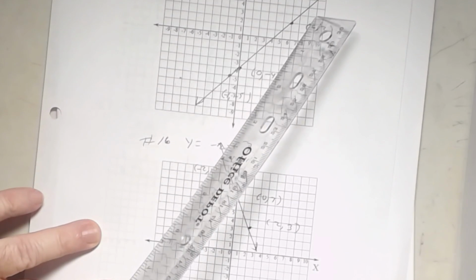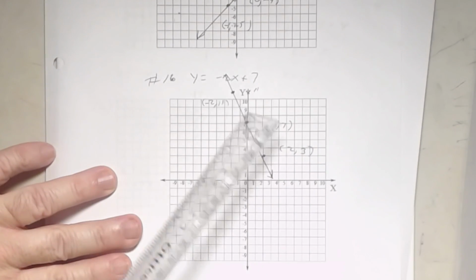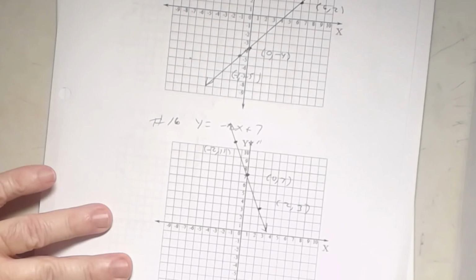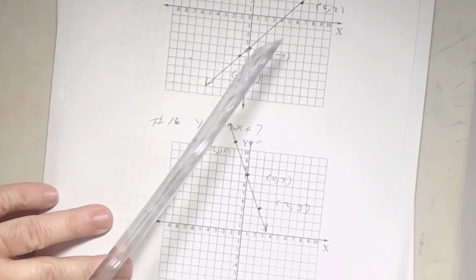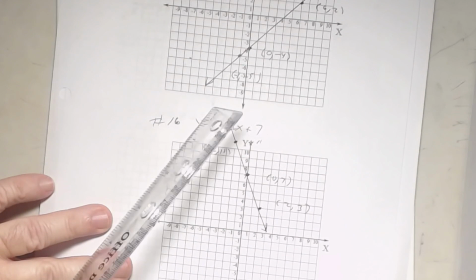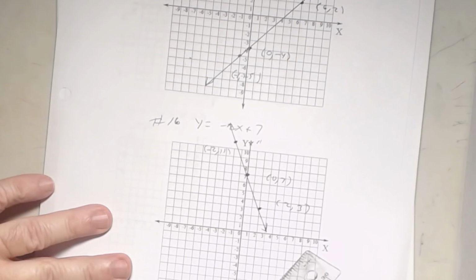Now, notice that this line is rising. This line is what? Falling. In another section, if a line rises, the slope is positive. If the line falls, the slope is negative. So we're going to talk about that in a future section.